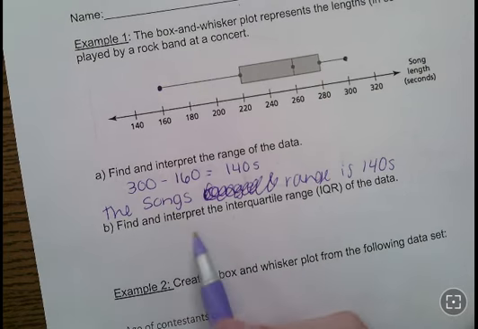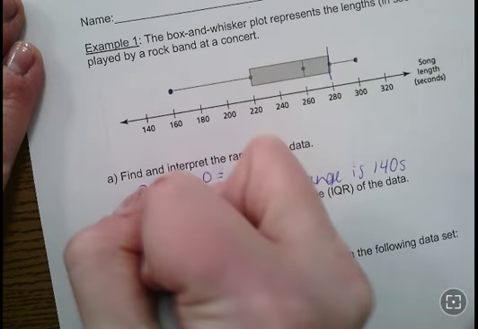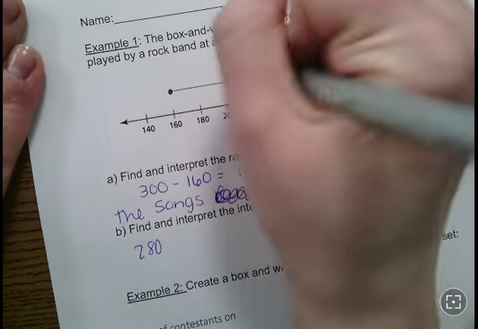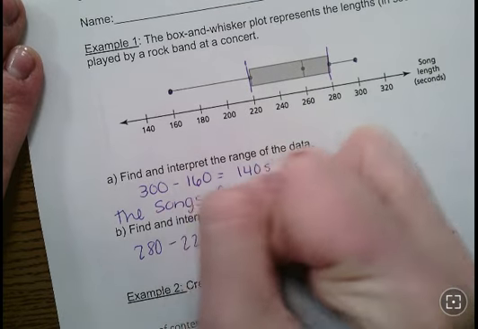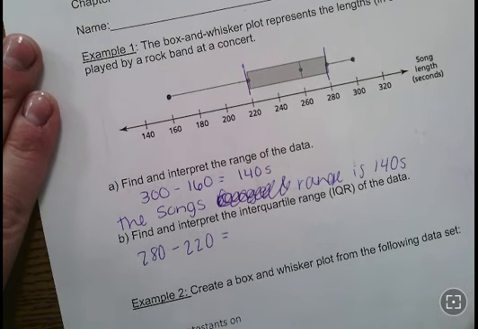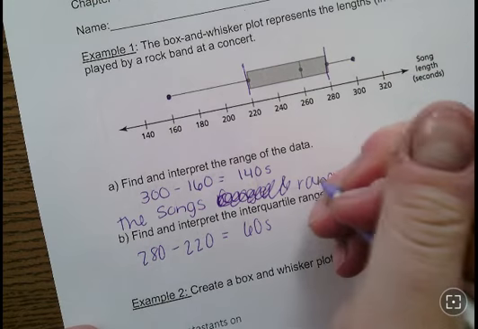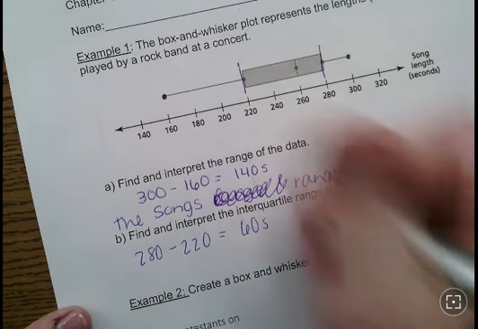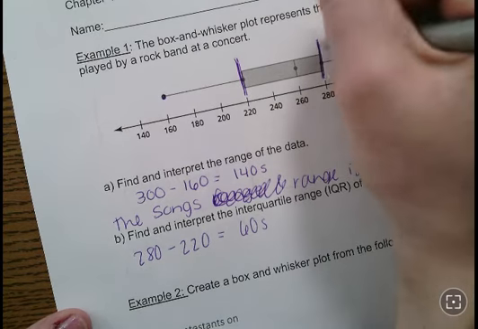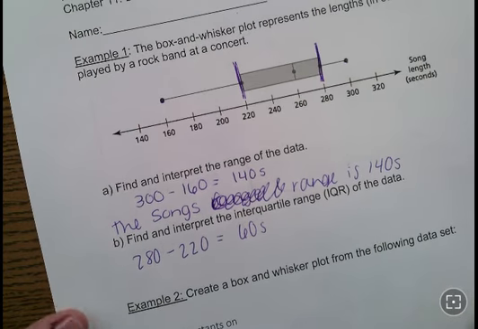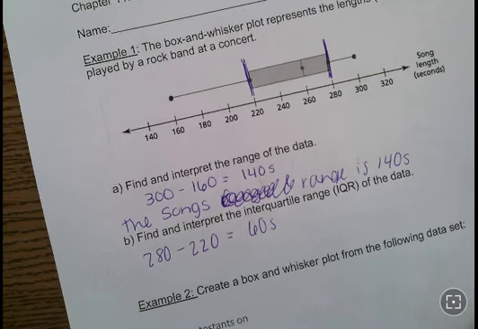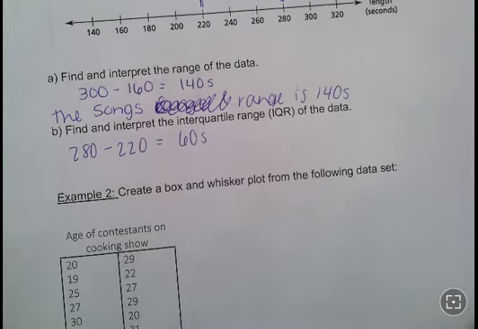So when it says find and interpret the IQR, well, the IQR is 280 minus 220, and 280 minus 220 is 60 seconds. And what that means is that within 60 seconds, right here, that length is 60 seconds. That means 50% of our songs fall within 60 seconds of each other. That's what that means. When it asks you to interpret, what does it mean to interpret? It's basically just telling me, what do your numbers mean?